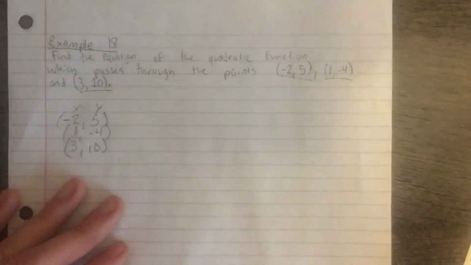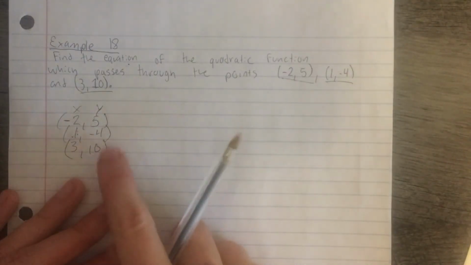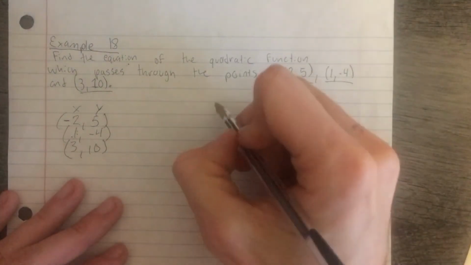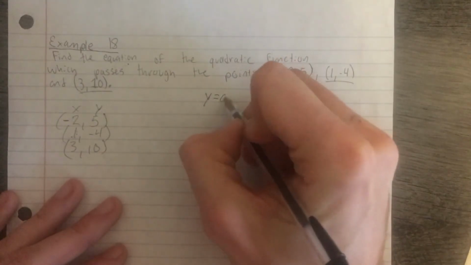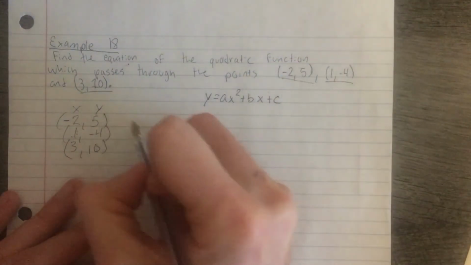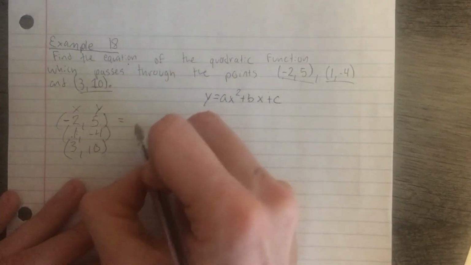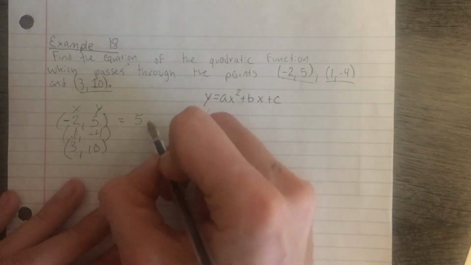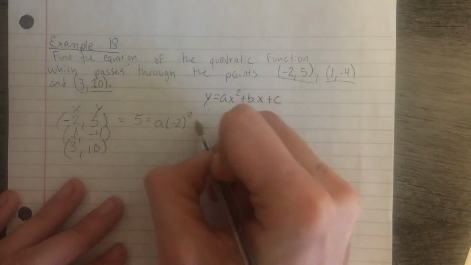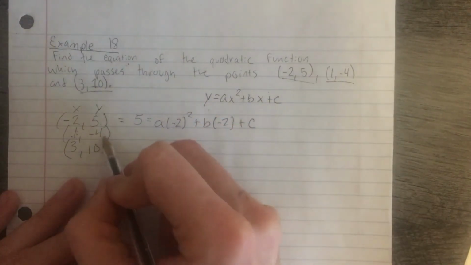So what we've got to understand is we're probably not going to be able to use factored form here because we don't know any of the x-intercepts. So we're going to use standard form, ax squared plus bx plus c. And we're going to write an equation. So when y is 5, x is -2, so a times -2 squared plus b times -2 plus c.